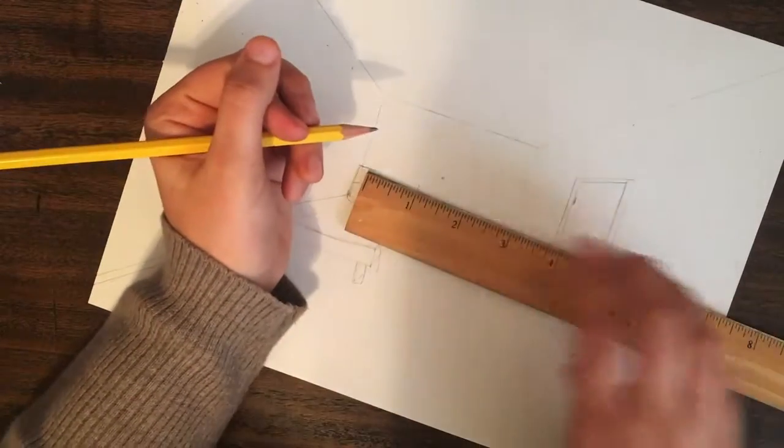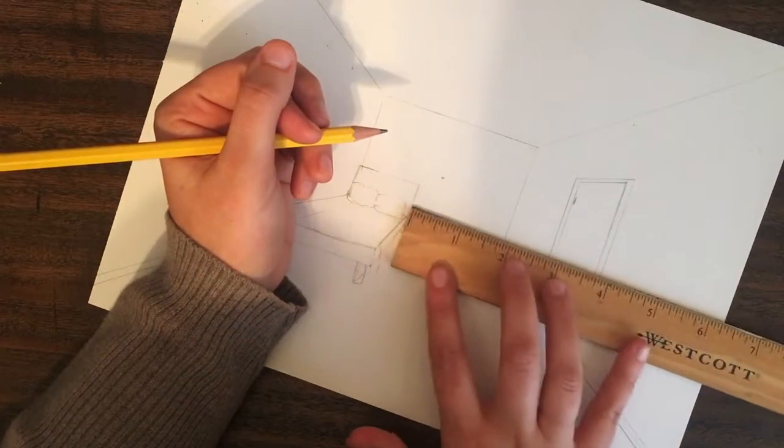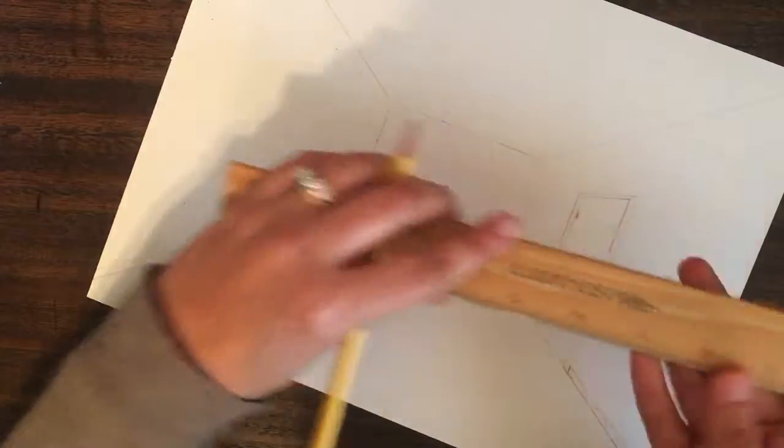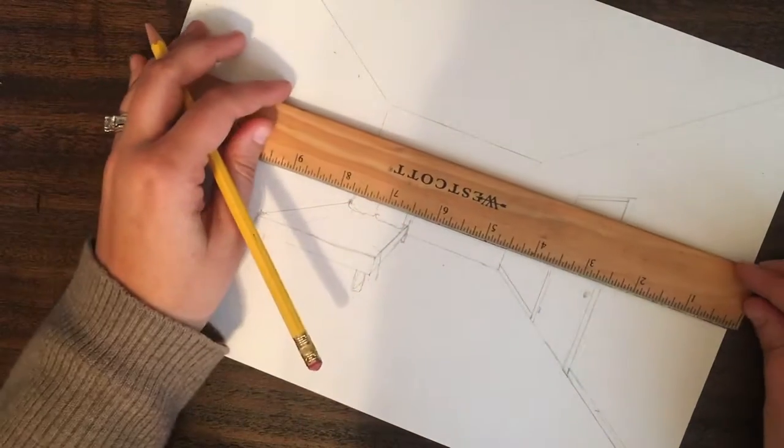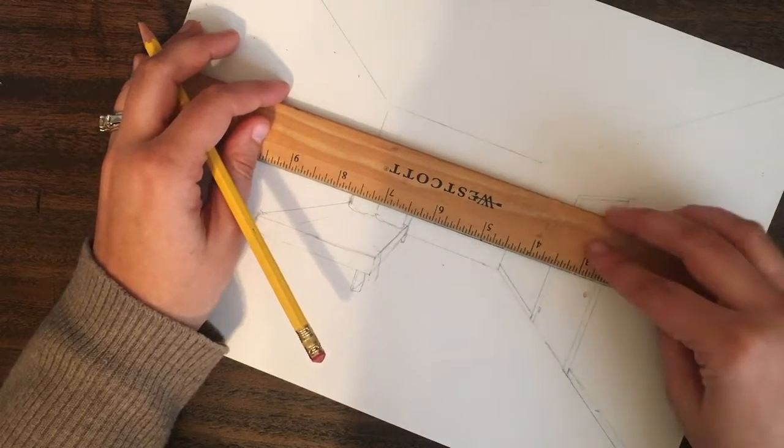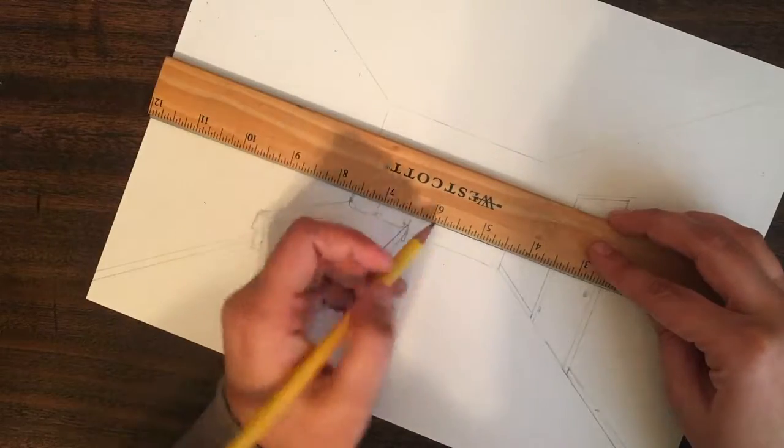In a drawing like this, you're not always going to have to use full converging lines. You can use your ruler as a guideline, kind of how I did earlier with the door.